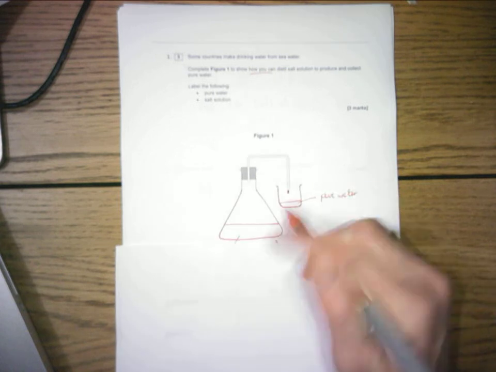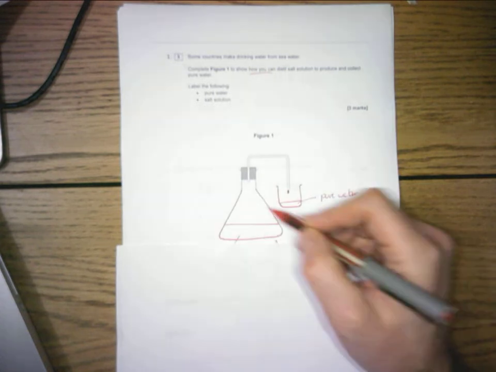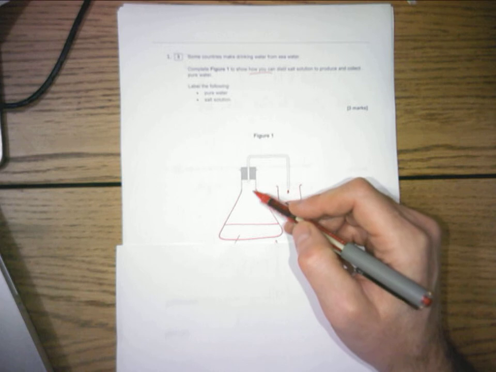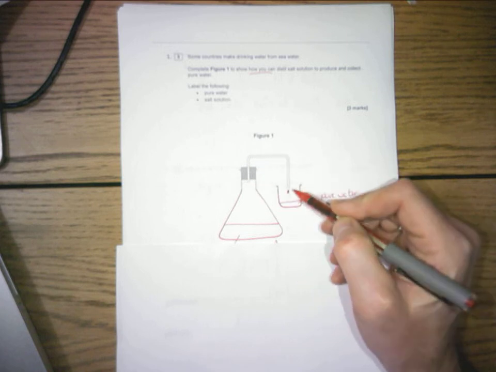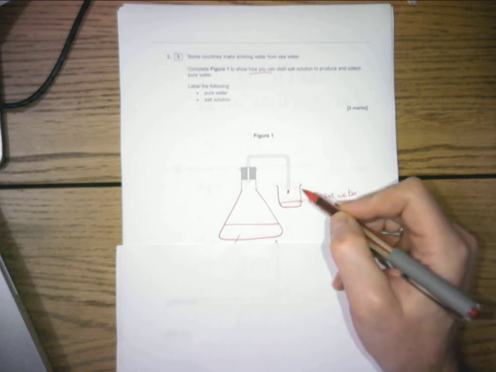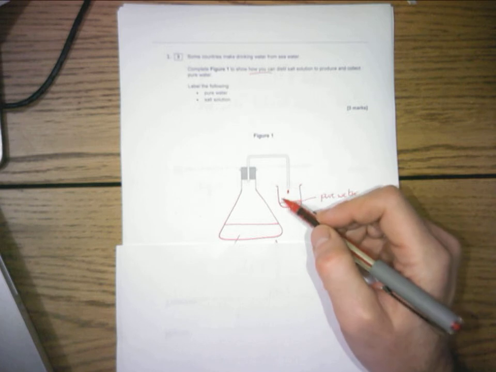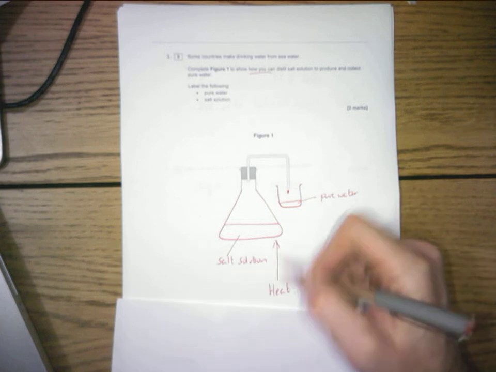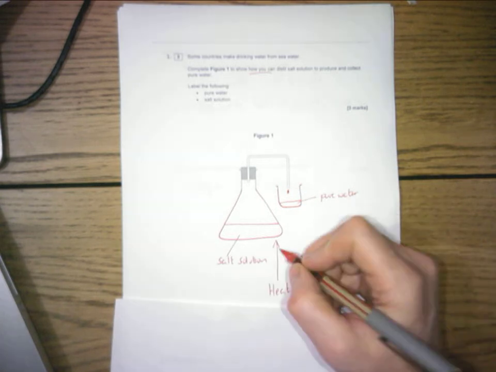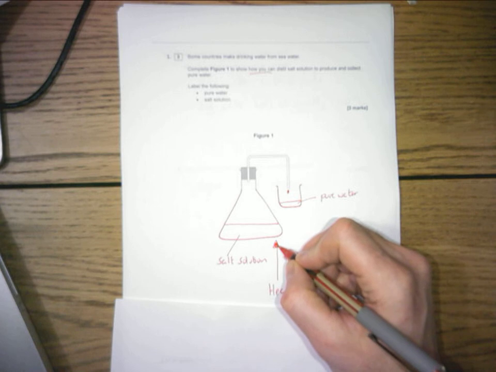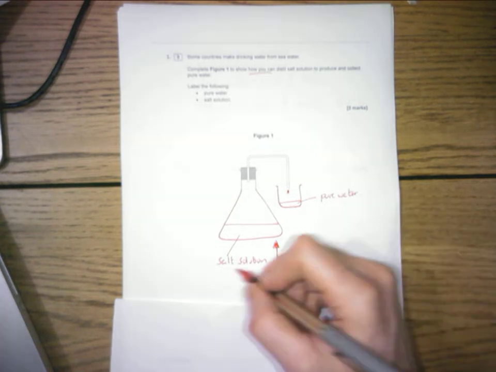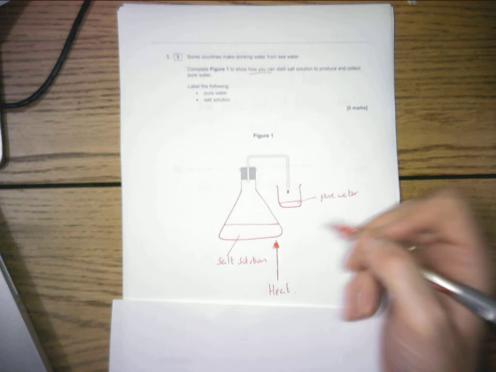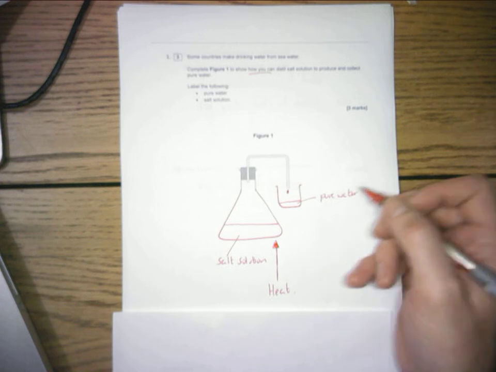All we're going to do is turn this into a conical flask. The conical flask has got a bung in it with a tube out like this, around there, and we're going to put a beaker here to collect the condensate. Then all we're going to do is heat the salt solution. We don't need to draw a Bunsen burner, we just put heat and an arrow like that. It would have been better if I'd labelled salt solution up there, wouldn't it? But I wasn't really concentrating, it's quite late.